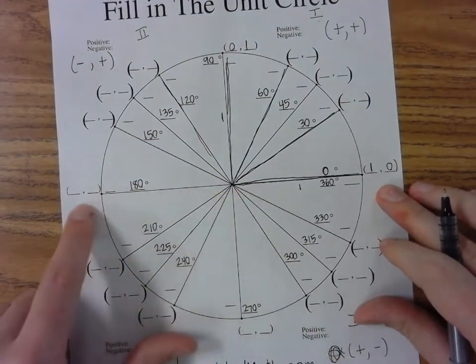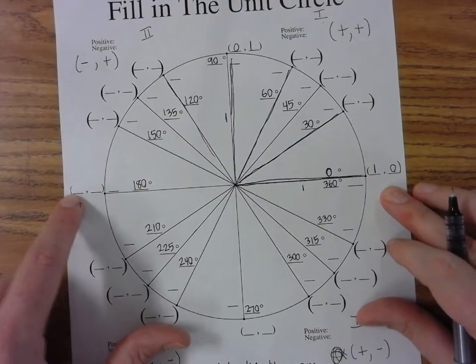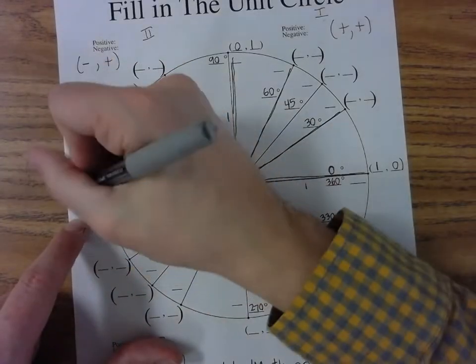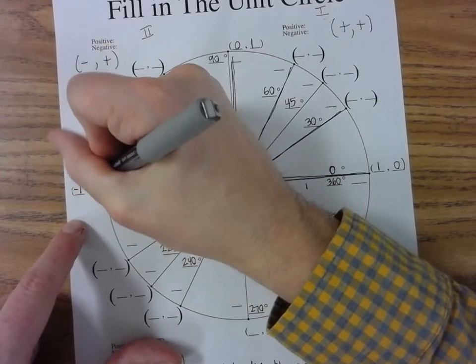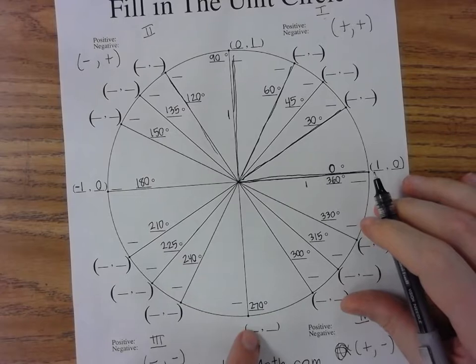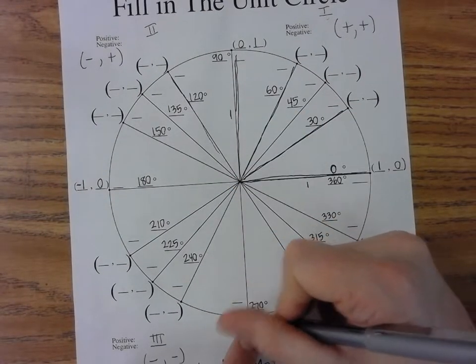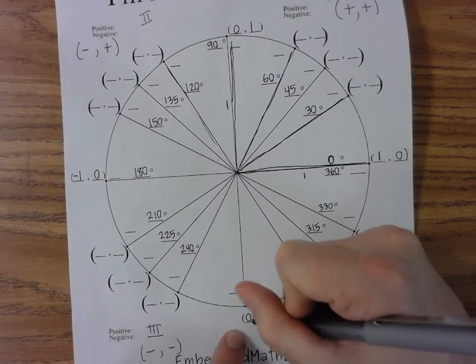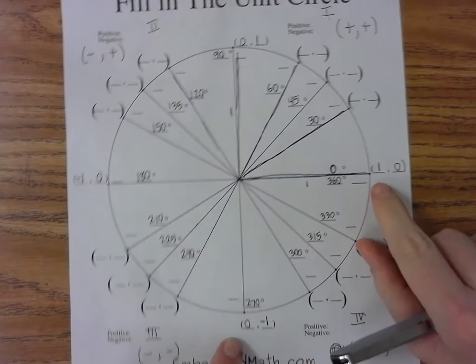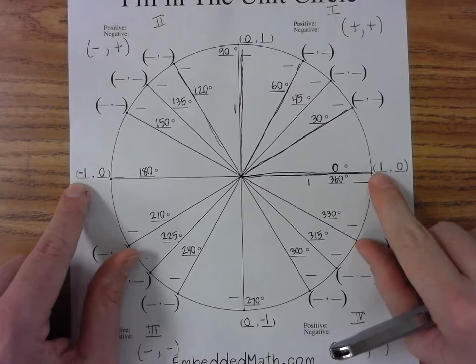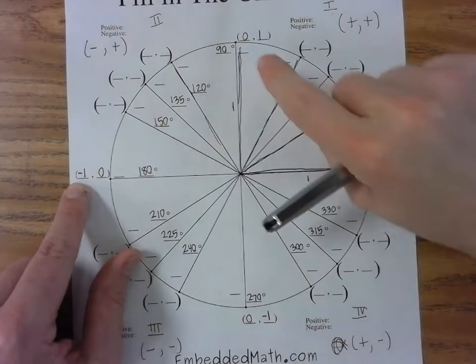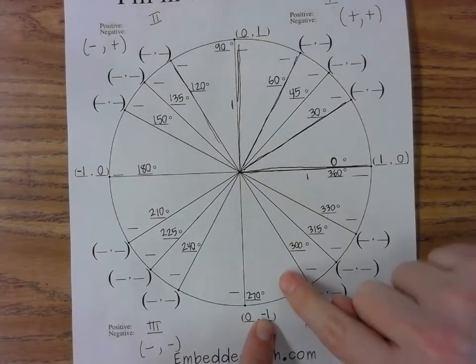Over here, it's going left 1 and not up or down. So it's going to be -1, but 0. And finally down here, it's going down 1, but not left or right. So it's going to be 0, -1. And if you look at the numbers, these should be opposites because it's 180 degrees. And these should be opposites because it's 180 degrees.